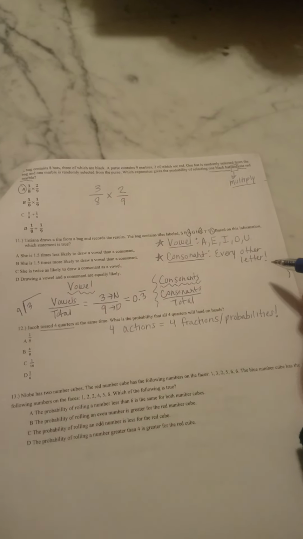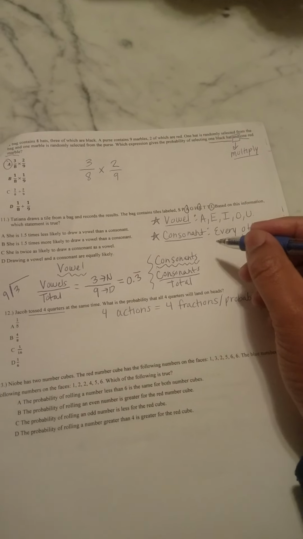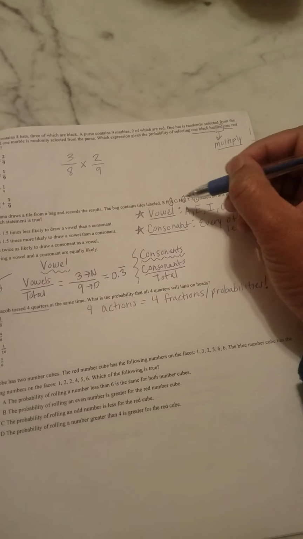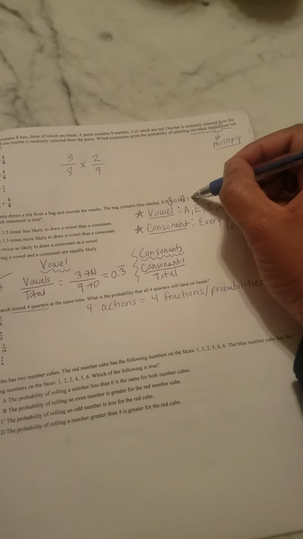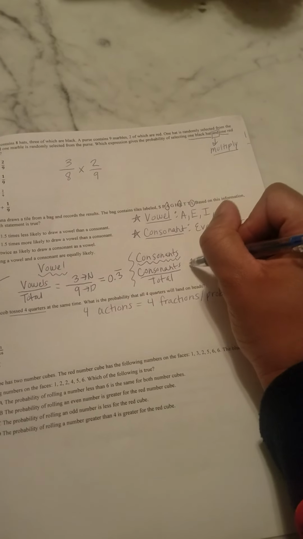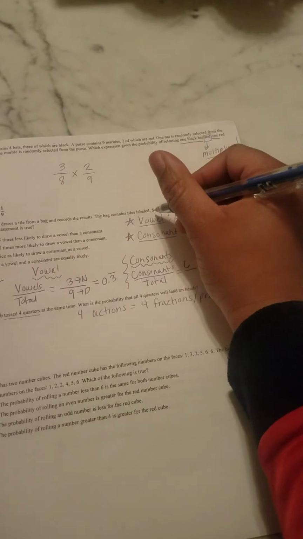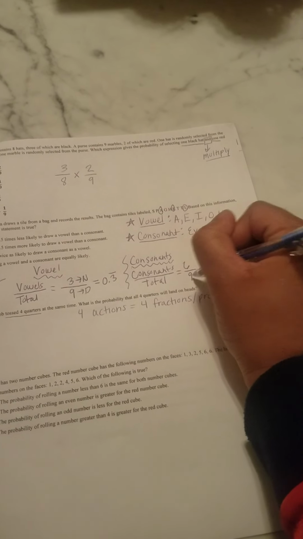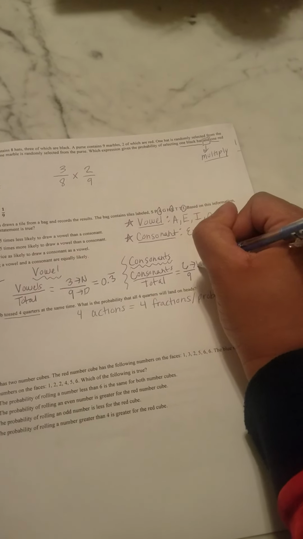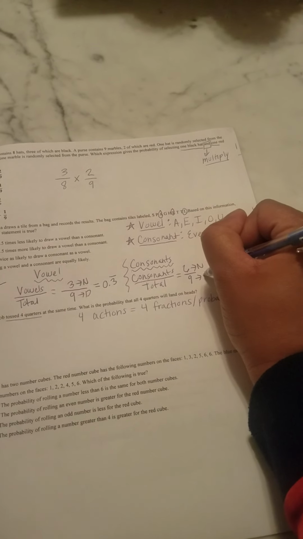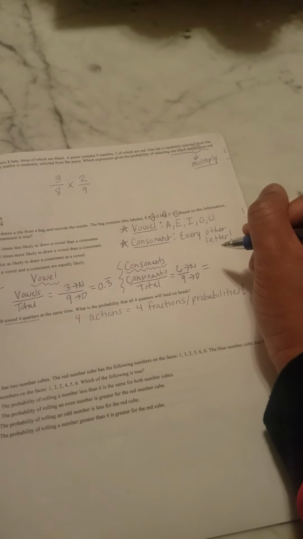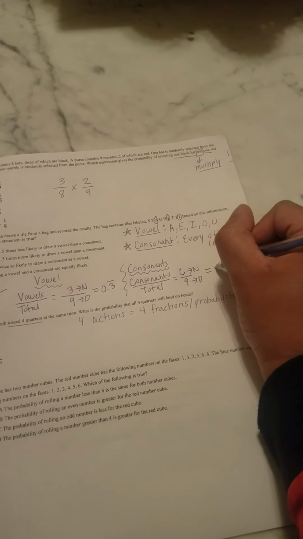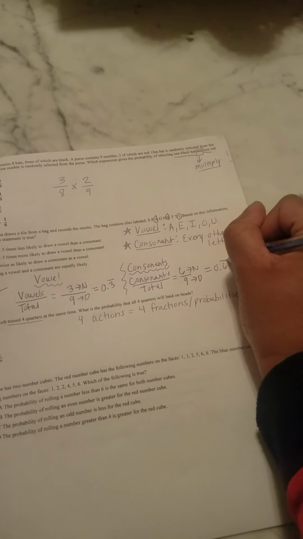Okay. Now let's do the consonants. I have everything but the vowels. So 1, 2, 3, 4, 5, 6 consonants out of a total of 9 letters. Same thing. They're talking about decimals, so I'm going to go ahead and get a decimal. If I divide, putting 6 on the inside and 9 on the outside, I will get 0.6 repeating.